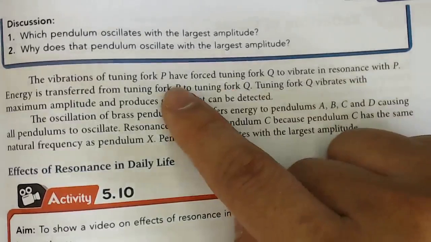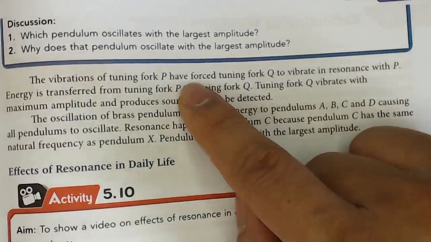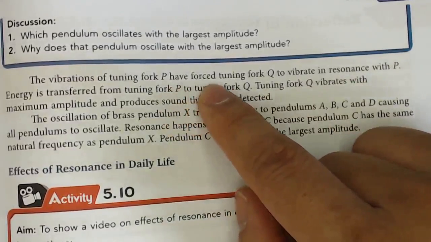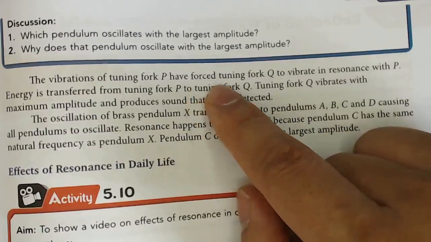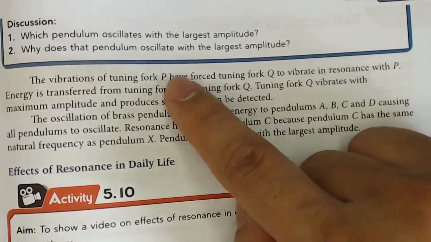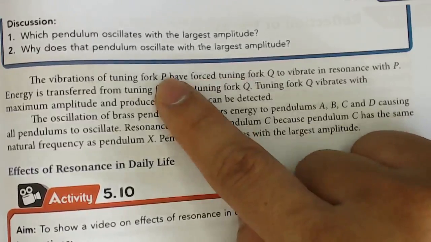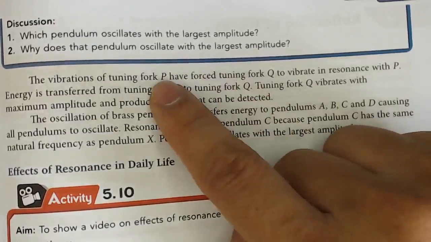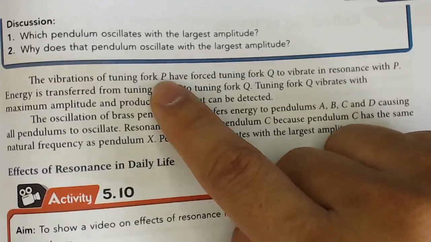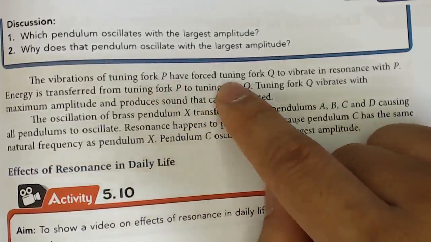Okay, so a good way to say things, you need to use this key. When you come to explain, you should be able to use this key: what system forces what system?